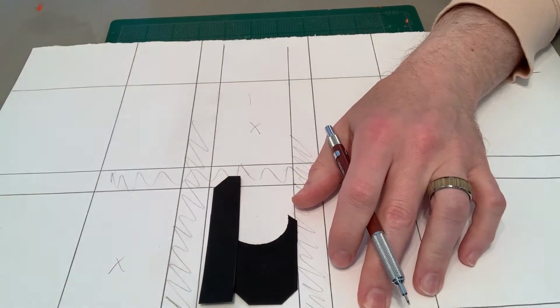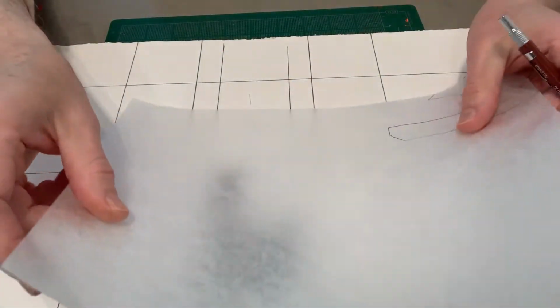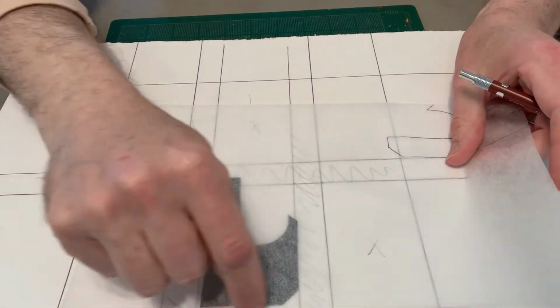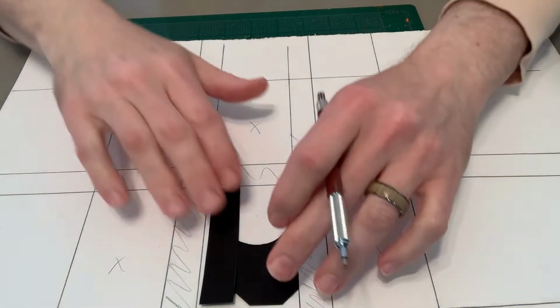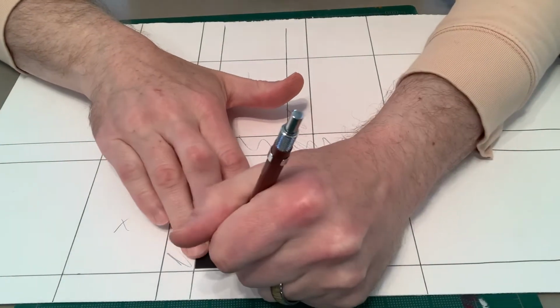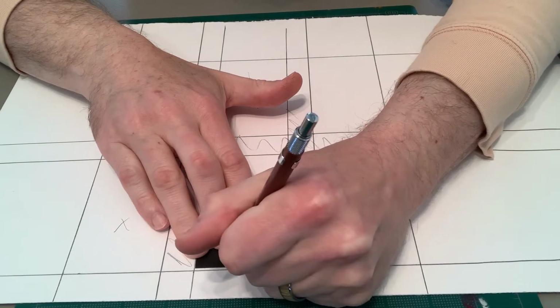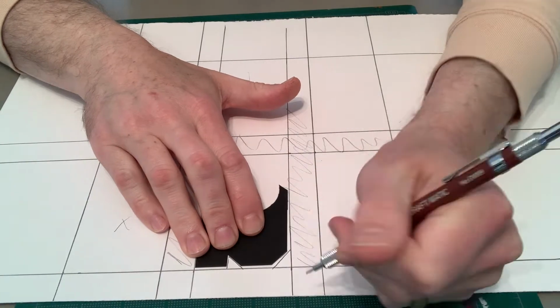If you didn't, you could always trace from your first drawing, cut it out, and then use it for this next step. So what I'll do then is trace the object onto this new bounding box that we've made.